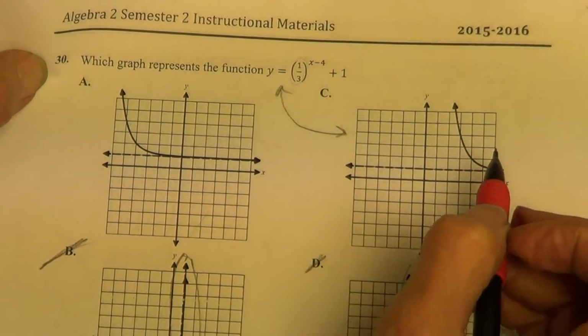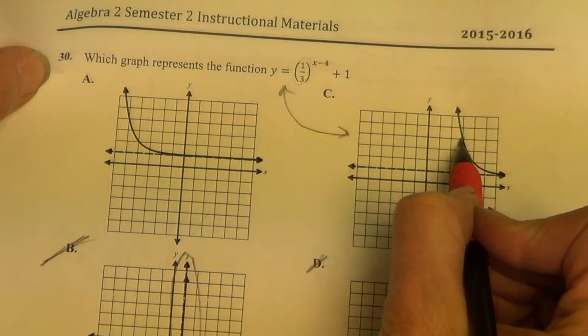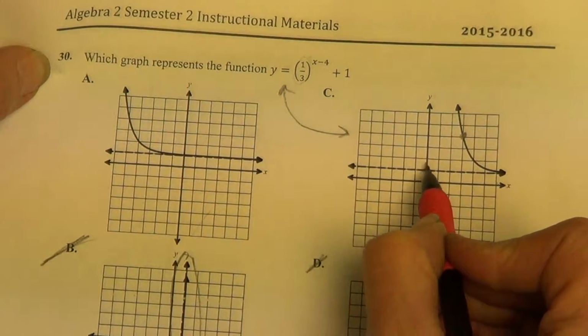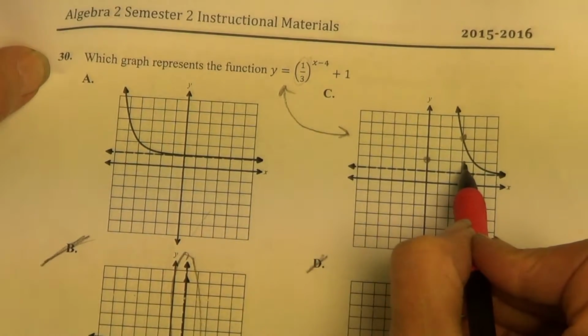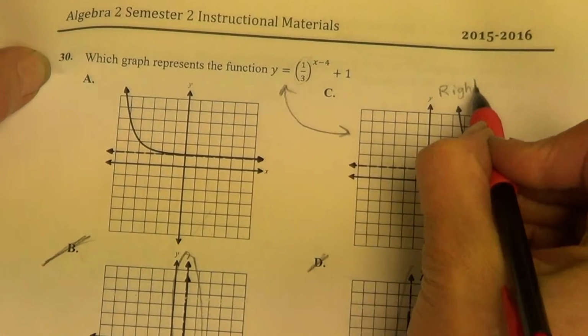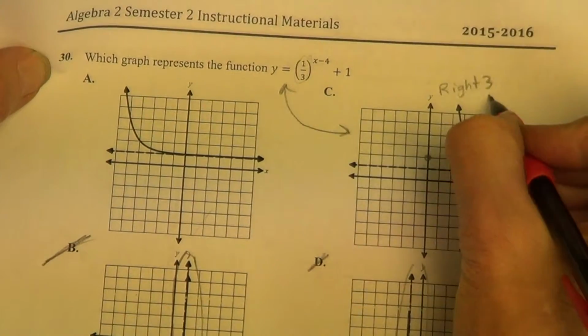Up on these two, let's distinguish between them. This one is crossing the hatch mark there. And remember the parent function, it would have been right here. So it's been moved to the right 3 and been stretched up 2.